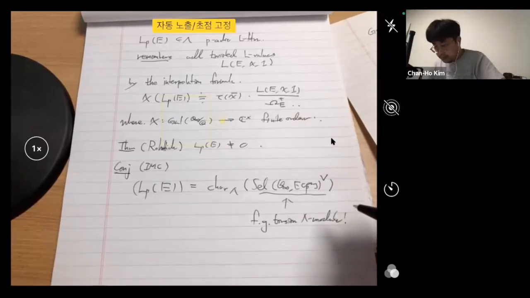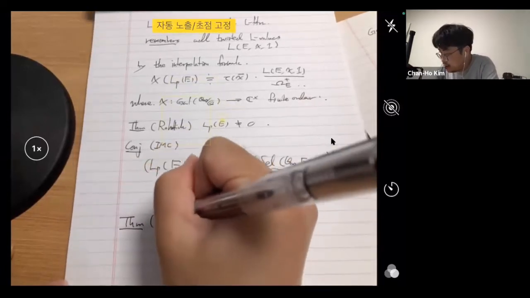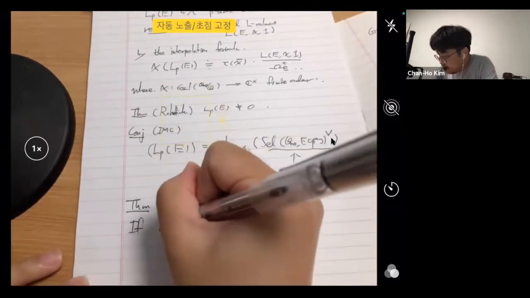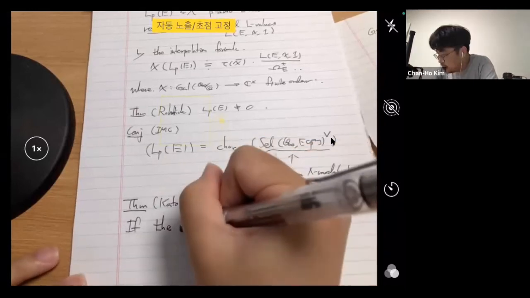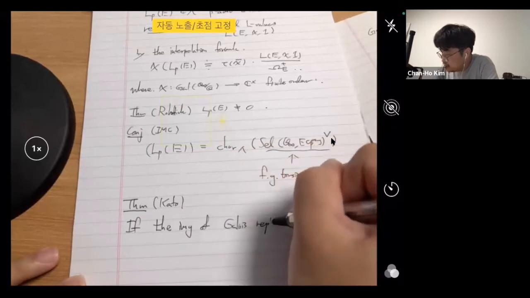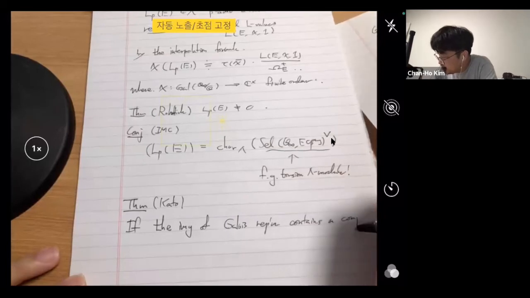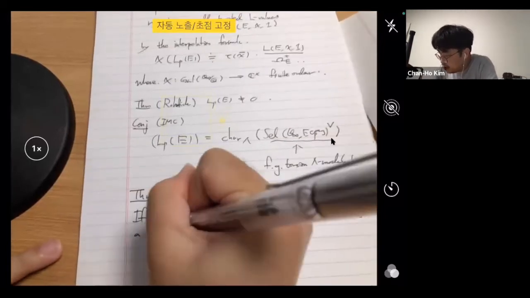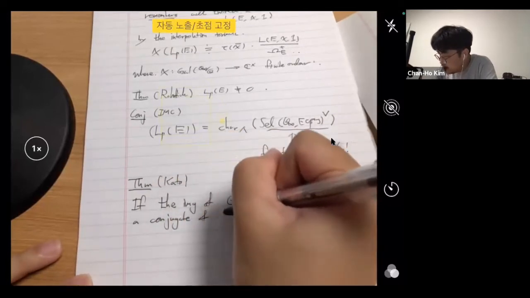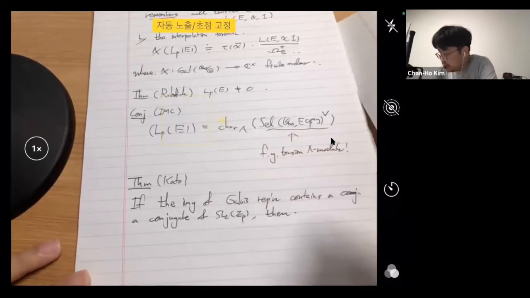And what Kato proved is the following. If the image of the Galois representation contains a conjugate of SL_2(Z_p), then the one inclusion holds.